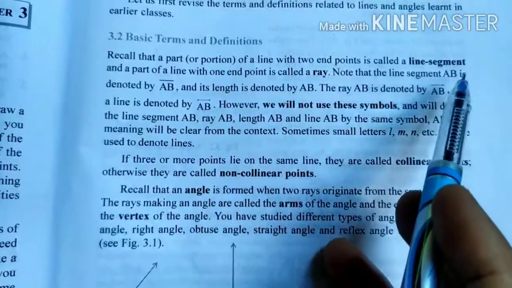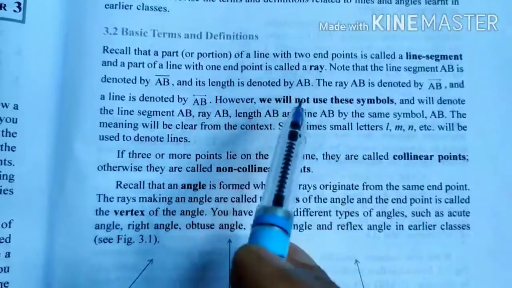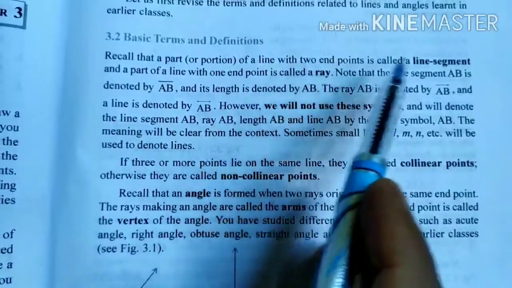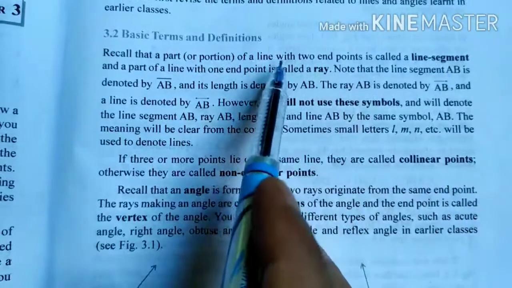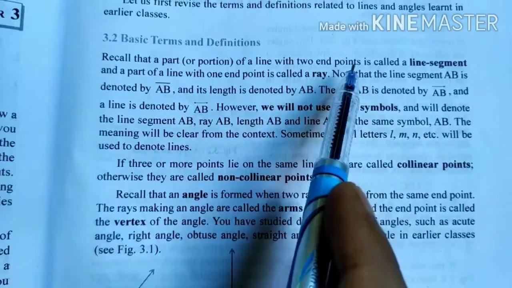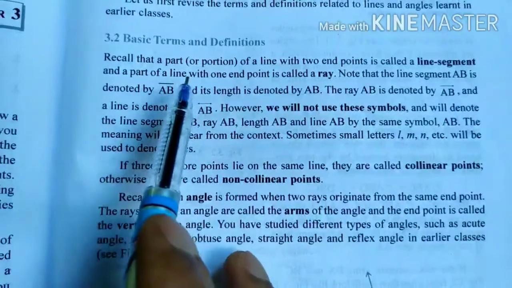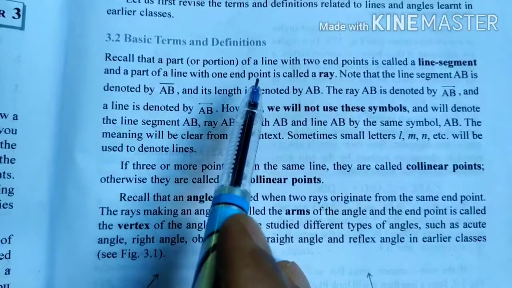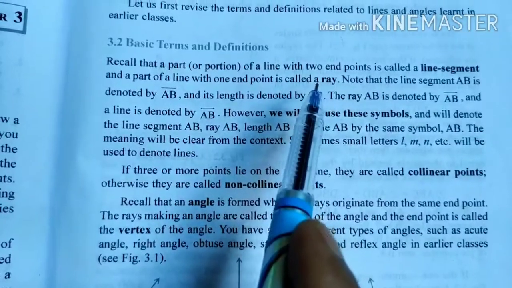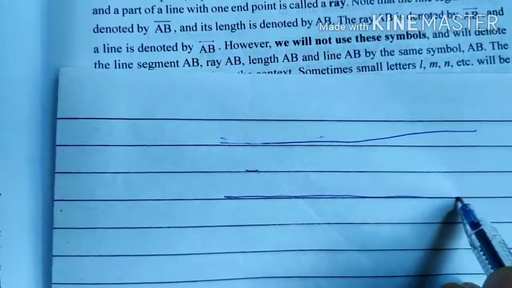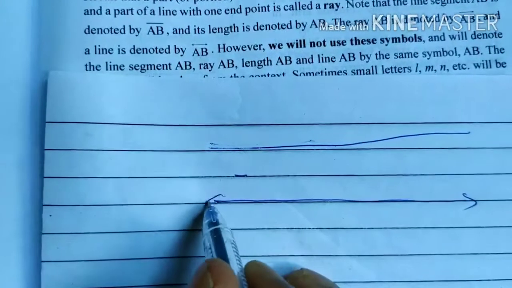First of all, line segment. I have given the definition in the previous chapter. A line segment is nothing but a part of the line with two endpoints. Similarly, a ray means a part of a line with only one endpoint. That is called a ray. If you consider a straight line, we can extend it in both directions.